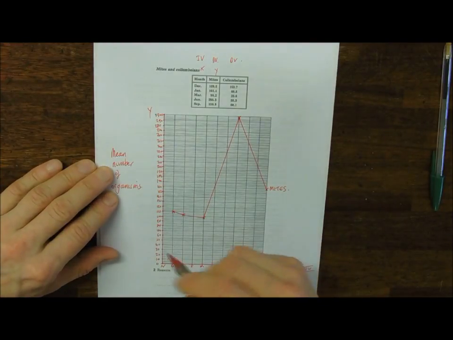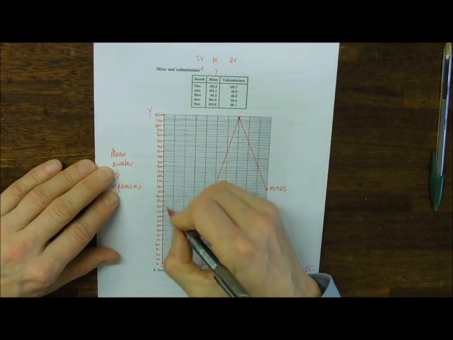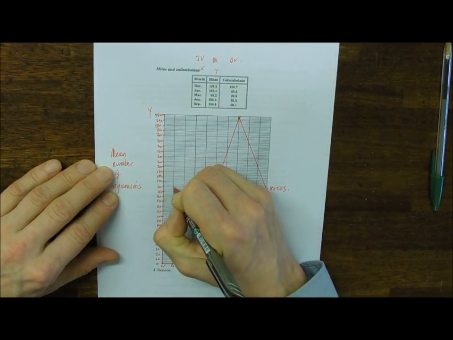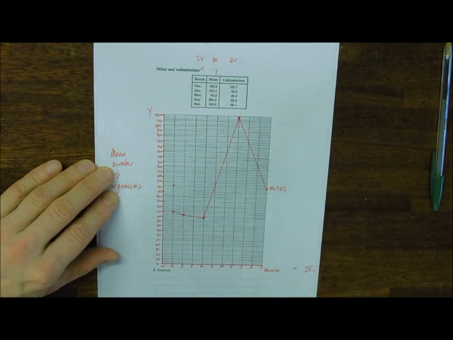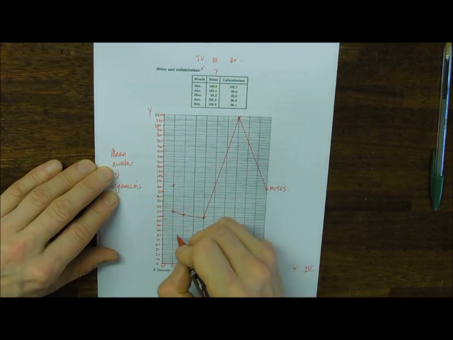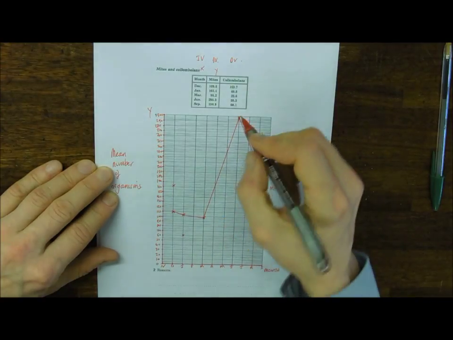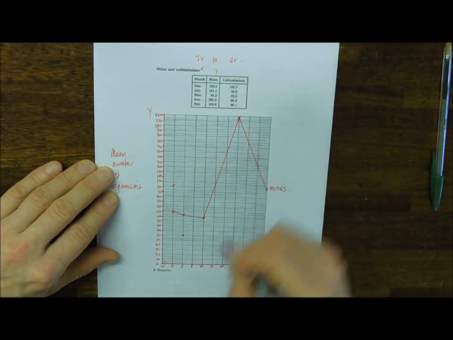In December we're going to start off with 163.7. January 60.5. March 23.6.